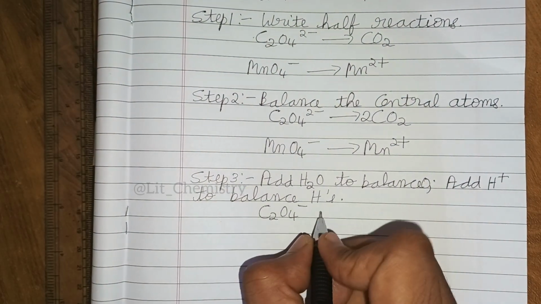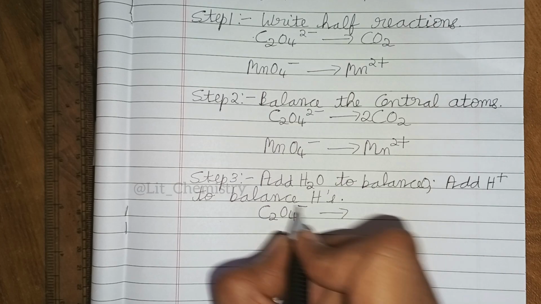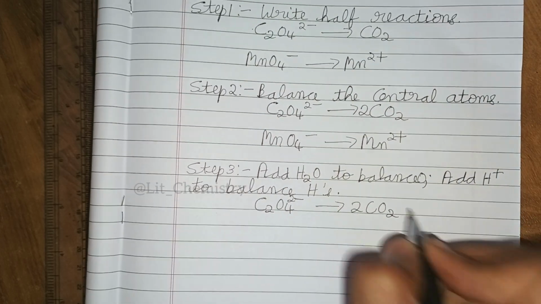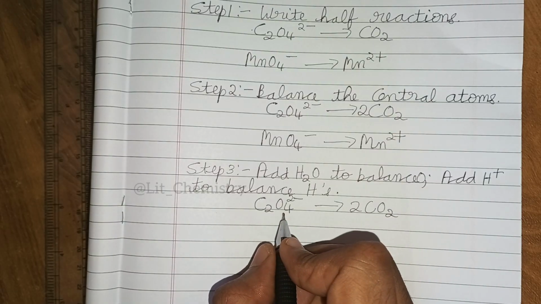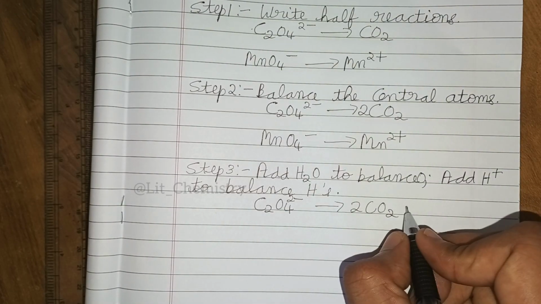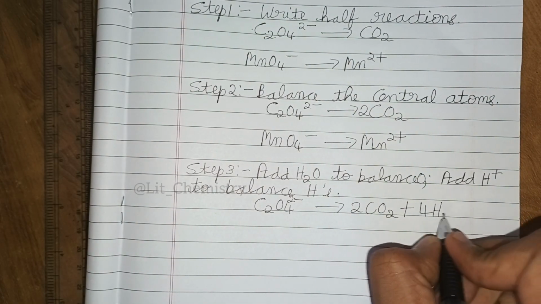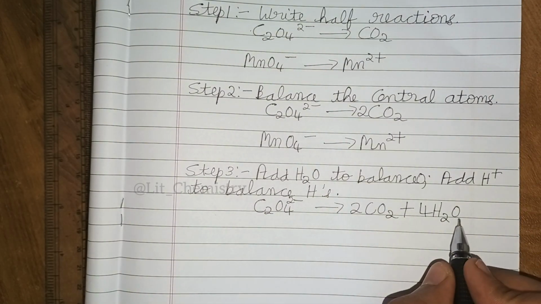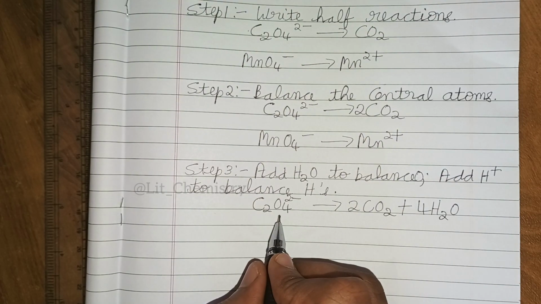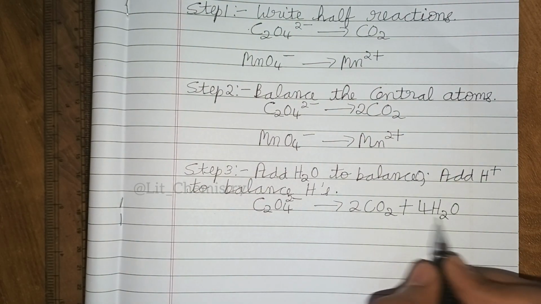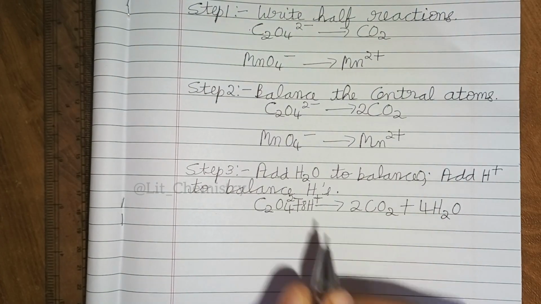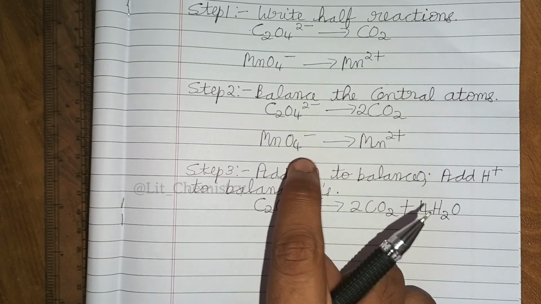C2O4 2 minus gives rise to 2CO2. So now we have 4 atoms of oxygen. So I write plus 4H2O because we are adding water. So oxygen is balanced. Now hydrogen becomes 4 into 2, that's 8 hydrogen atoms. So I write plus 8H plus here. Now the reaction gets balanced. Let's move to this reaction.